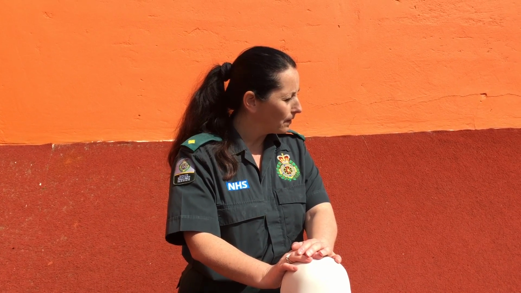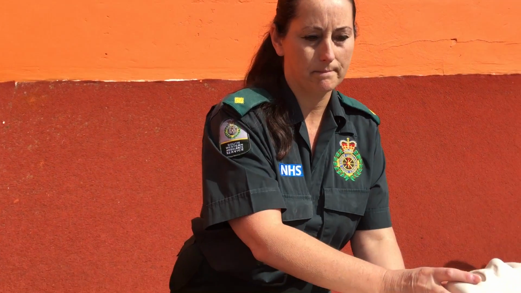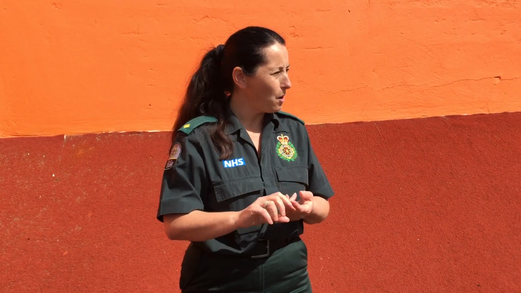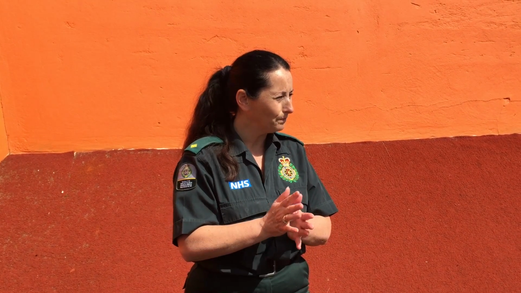So all you have to remember is your basic life support. Your doctor's ABC: danger, response, shout for help, airway, breathing. If they are breathing, you put them in the recovery position. If they're not breathing, you start your CPR till somebody comes back with that defib. As soon as they come back with that defib, if there's one available, you get those pads on that chest as soon as possible.